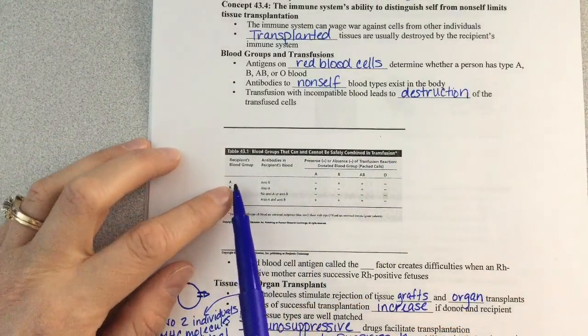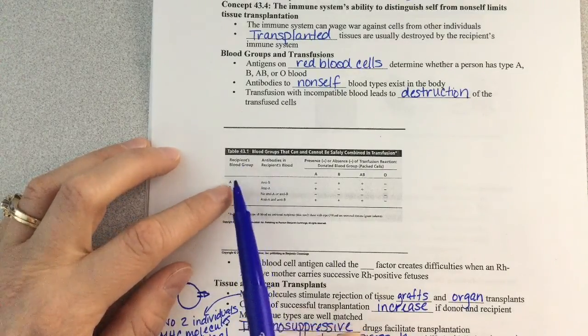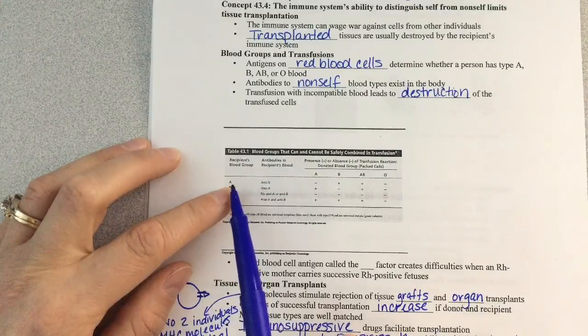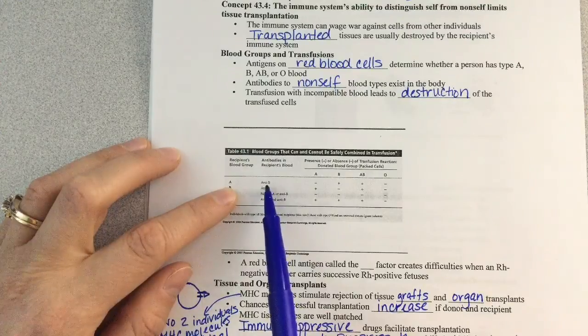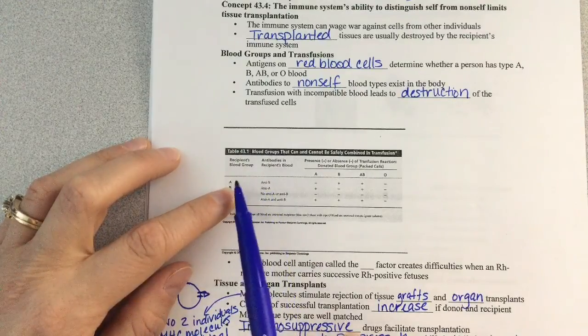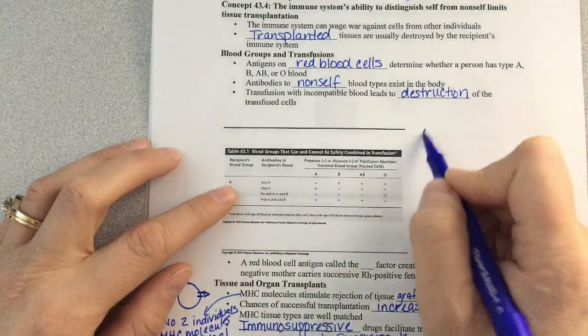Blood type A, it says the recipient's blood group, has antibodies against B. People with blood type A have antigen A on the surface of their red blood cells.